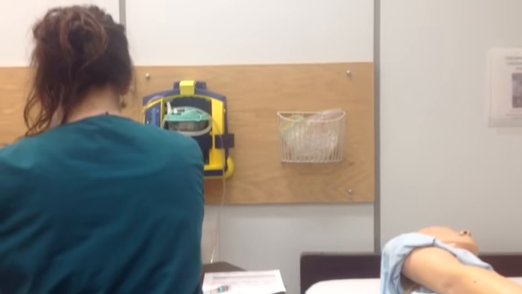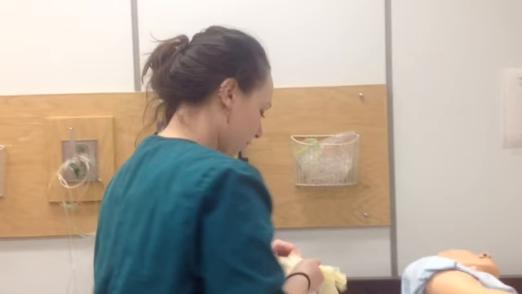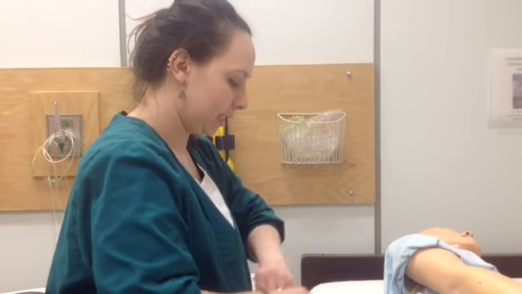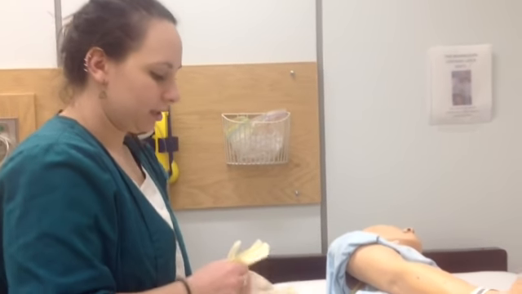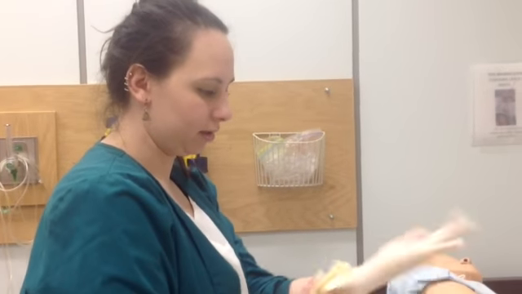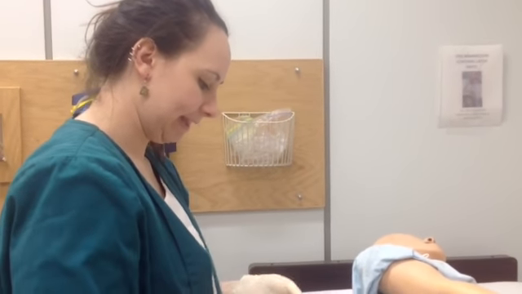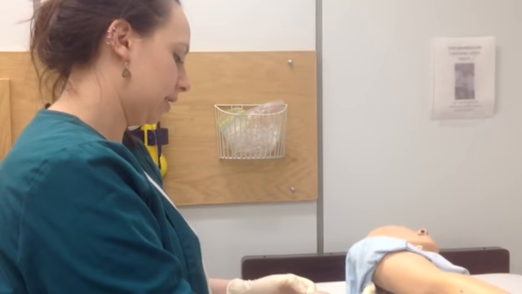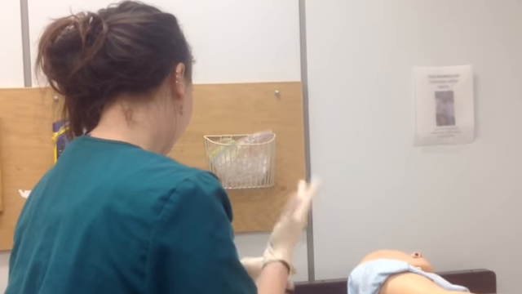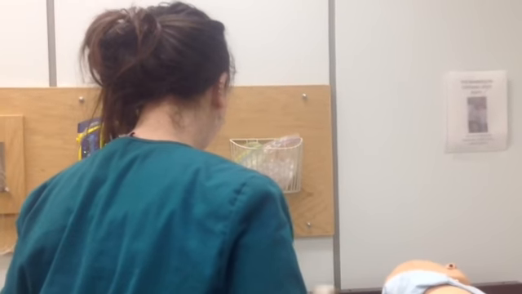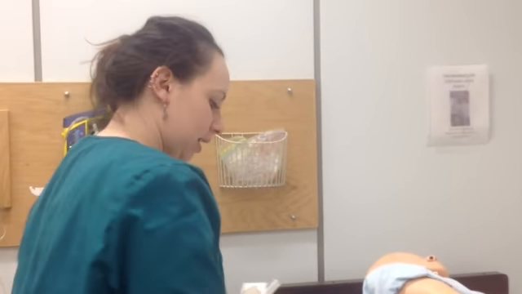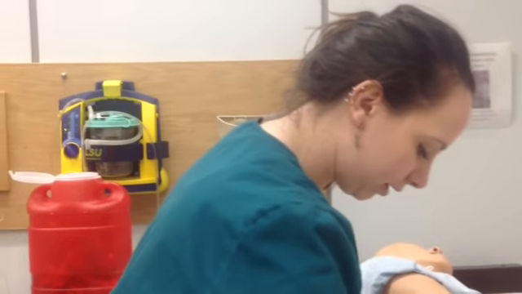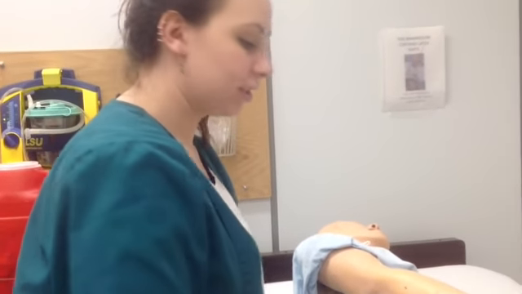So I'm going to put gloves on. I'm going to put the needle on the bed. The safety cap is still on. This is going to help me keep it in front of me. I left it behind me to show me where to put the shot.